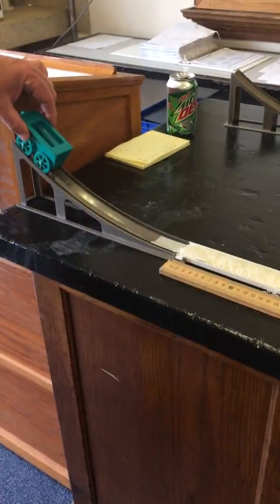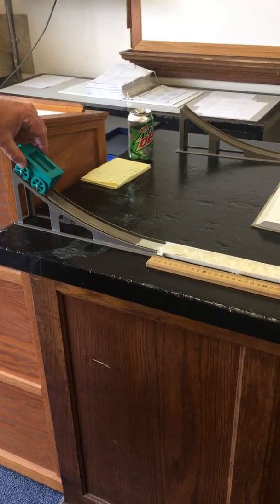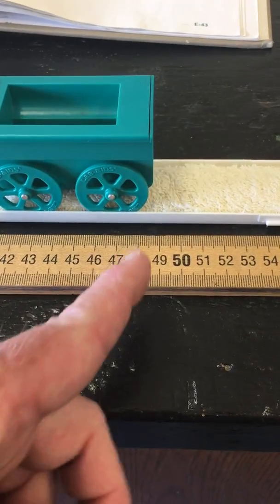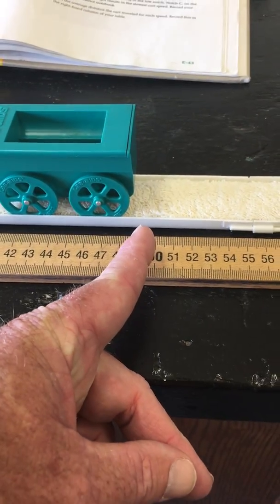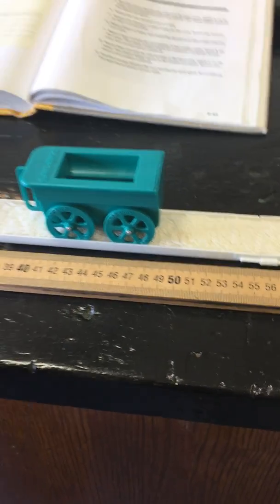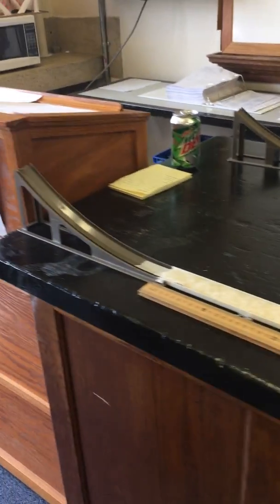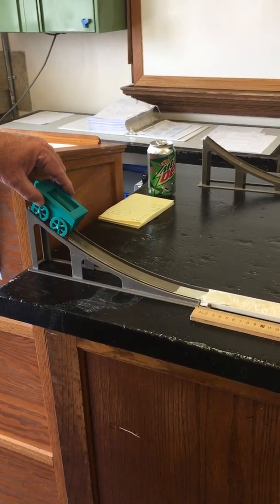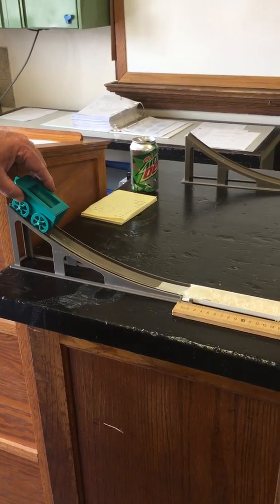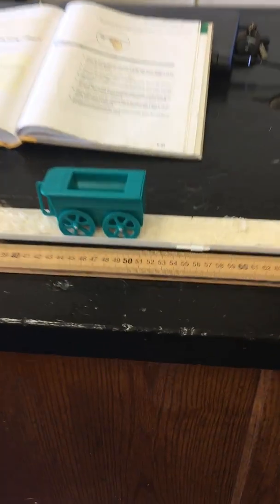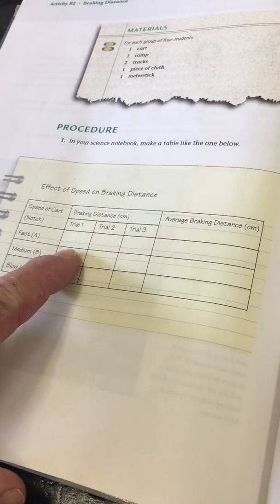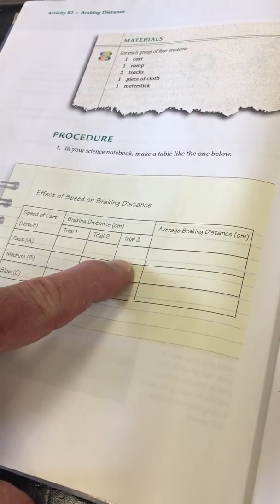Now we're going to do trial number 2, notch A, again letting it go without adding a force. We'll call it 49 centimeters. That's trial number 2, so please record that in your lab notebook. Your third trial from notch A, fast: again, I just let it go, and we're at 51 centimeters. So in your book, we had the numbers 45, 49, and 51.